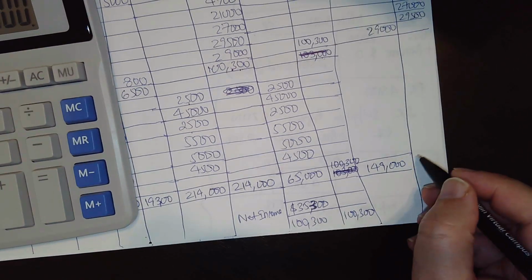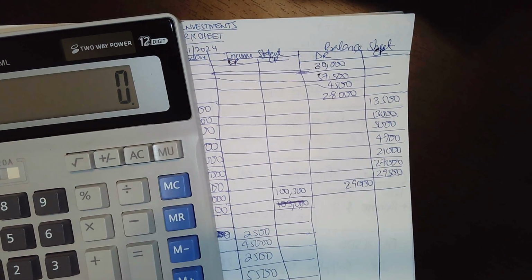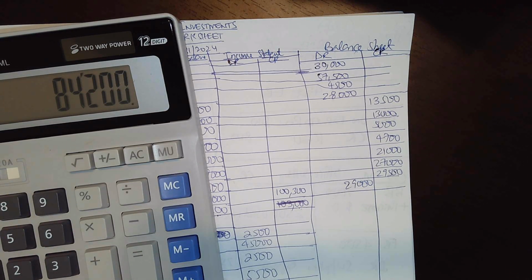And then we're going to calculate the other side, which is 13,500 accumulated depreciation plus 13,000 accounts payable and salaries payable of 5,000, and then 4,700 of unearned revenue, and 21,000 of notes payable, and 27,000 of common stock, and 29,500 of retained earnings.